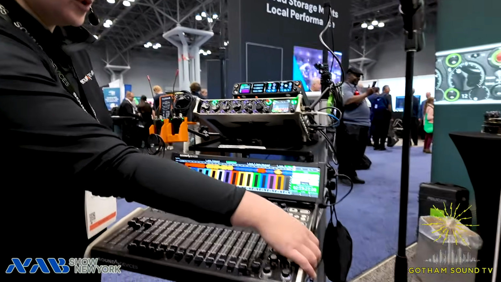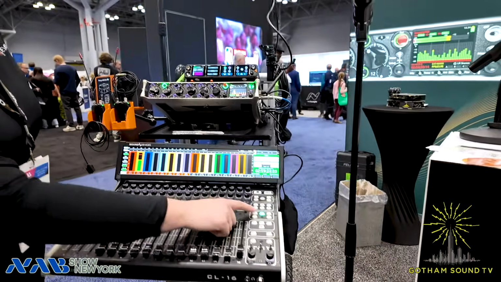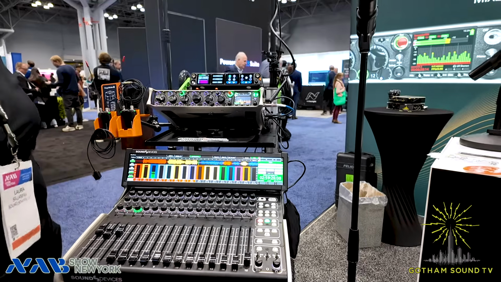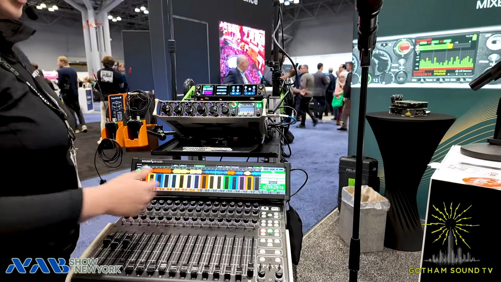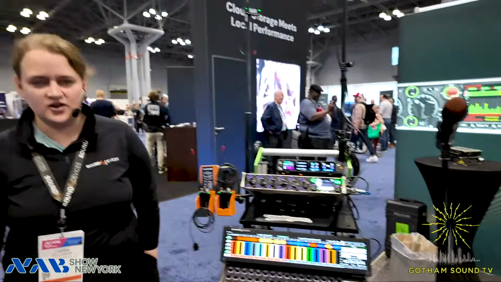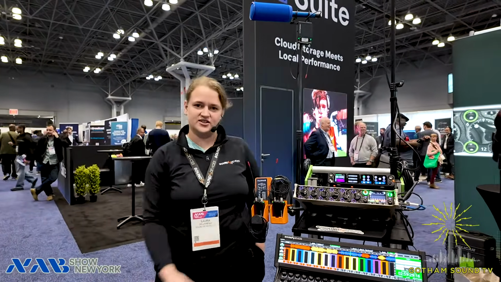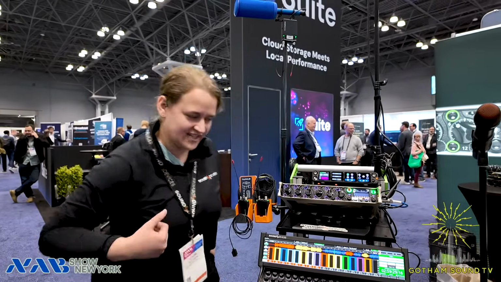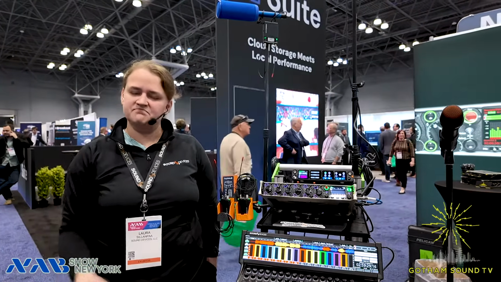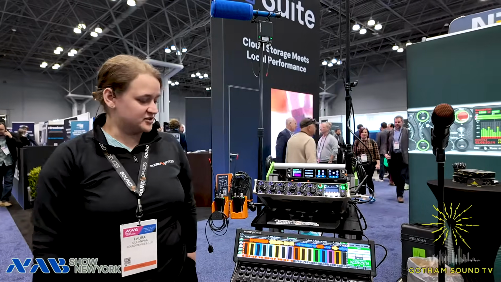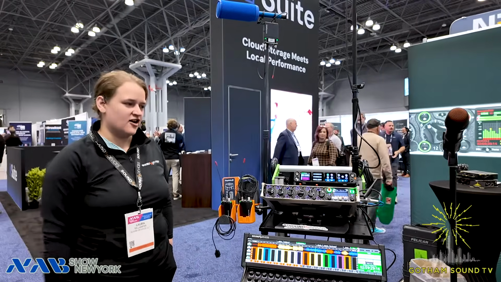You can also hide this display. I've mapped it to U1 here on the CL16, so I can just tuck it away like that, bring it back up, and it immediately populates as soon as you do that recording. Even if it was a 2-hour-long take, once you're done with the recording, you just enable that waveform display, and you'd see the full 2 hours there. You could scrub back and forth, find what you need. It's that simple.